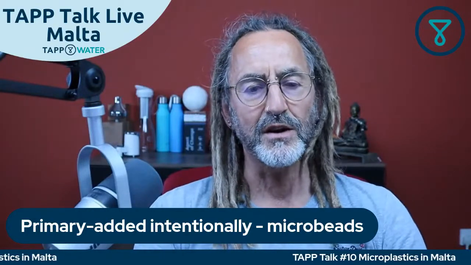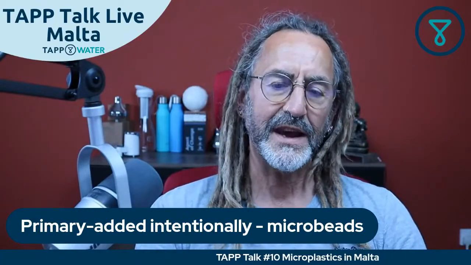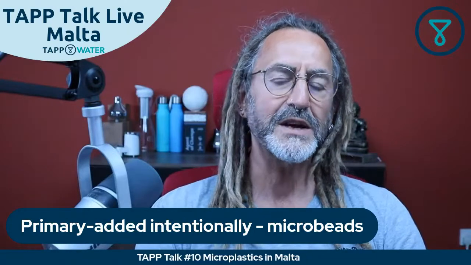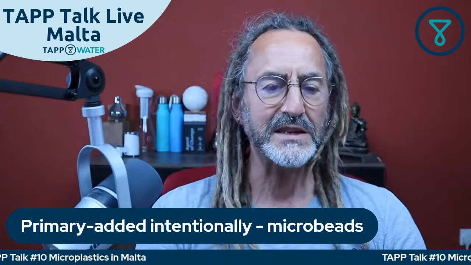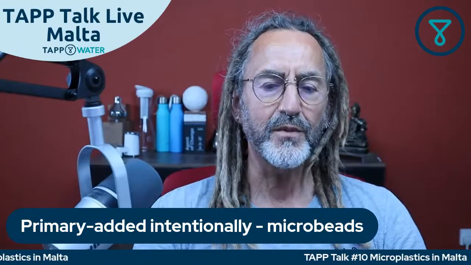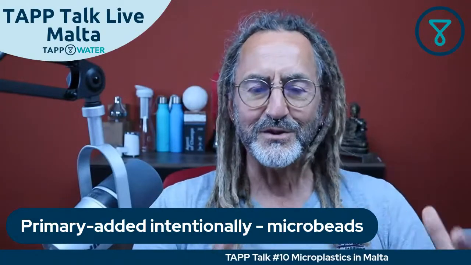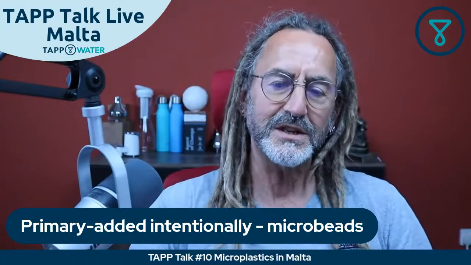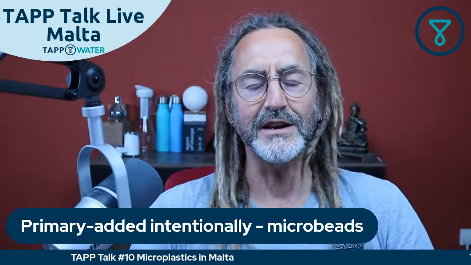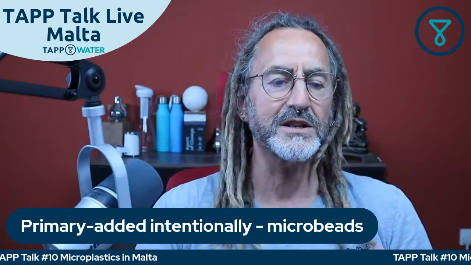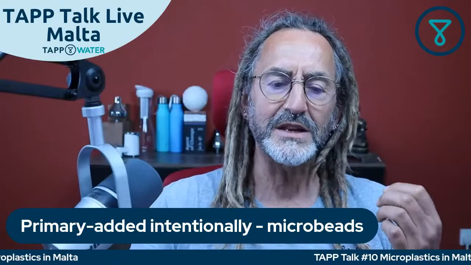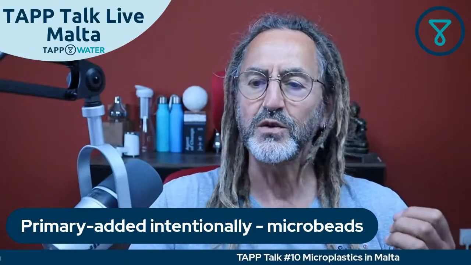So these are small pieces of plastic that are added into cosmetic products, for instance, such as facial scrubs and things like that. And obviously, once you use a facial scrub, that then goes into the water system, then goes into drainage, and so on. So it's already in our system. So this is plastic that we intentionally add into a product.